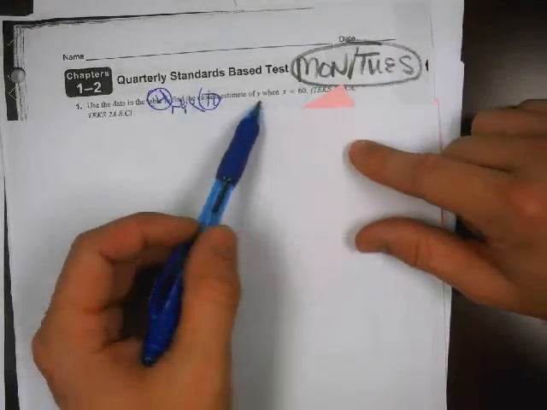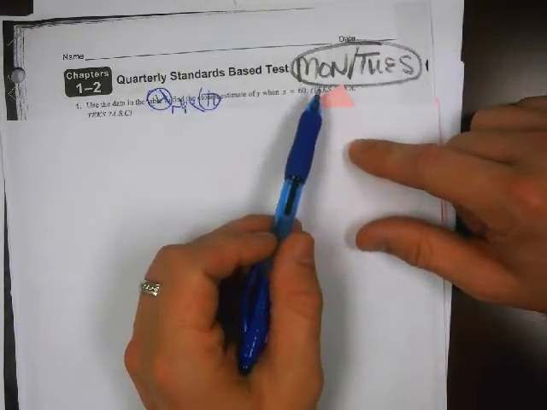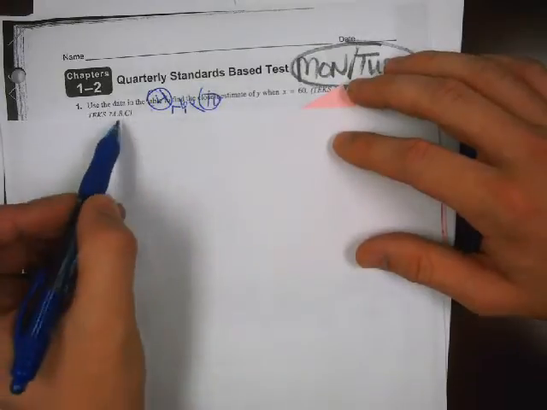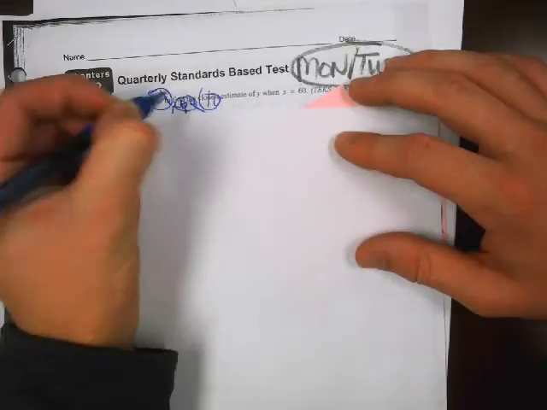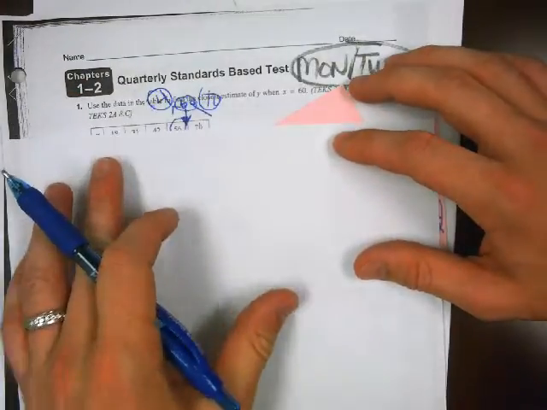Look at is our quarterly based standards test. And they give us a question saying use the data in the table to find the closest estimate when x equals 60. So I think, okay, x has got to be 60. And 60 fits right in between 56 and 70.